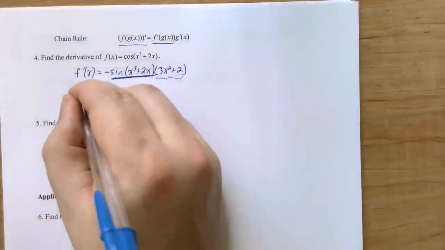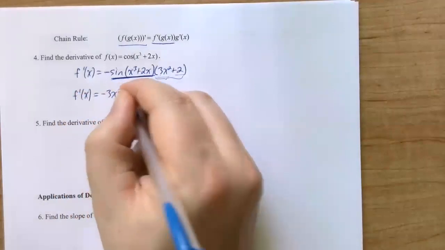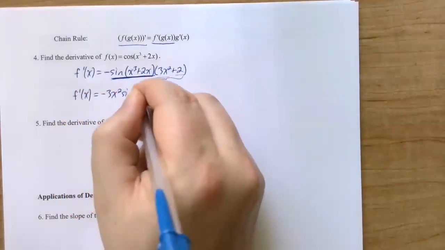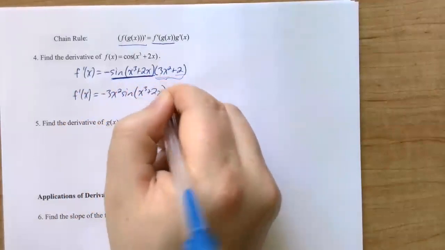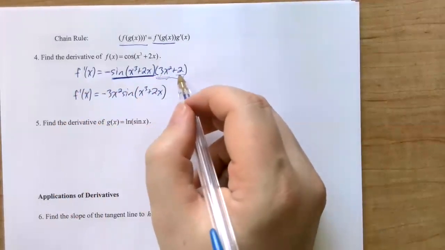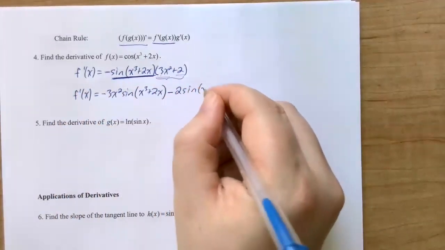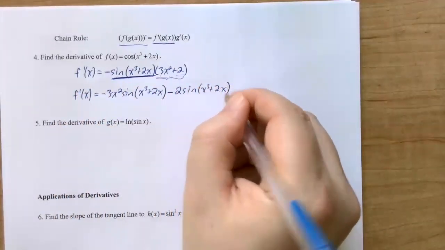So let's see what that looks like. So distribute the 3x squared. It becomes negative 3x squared sine of x cubed plus 2x is the first distribution. Now the second one, 2 gets distributed to the negative sine, so minus 2 sine of x cubed plus 2x.